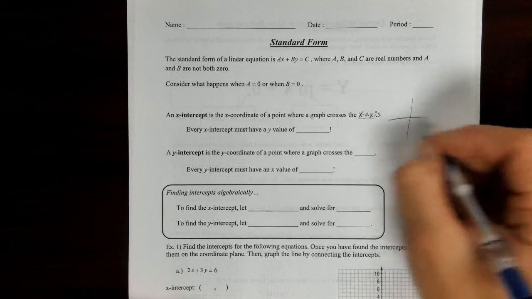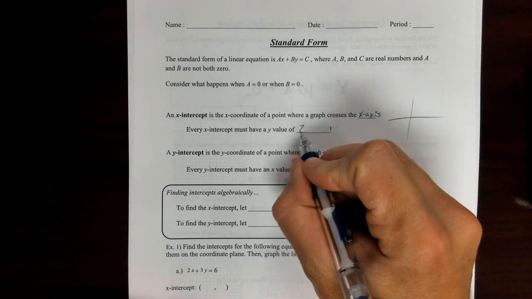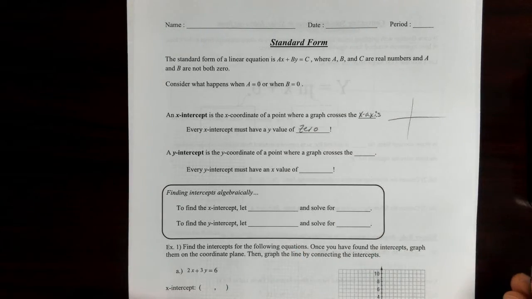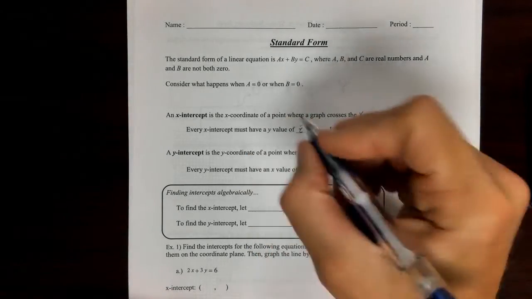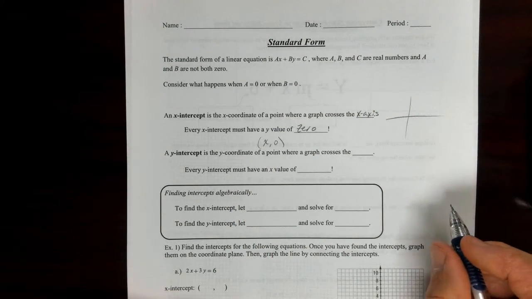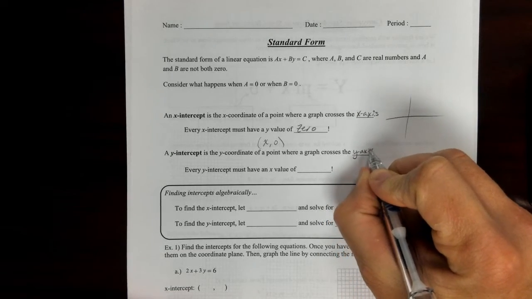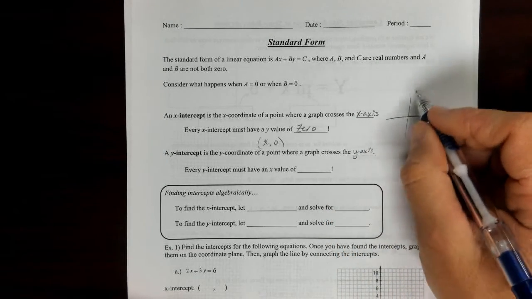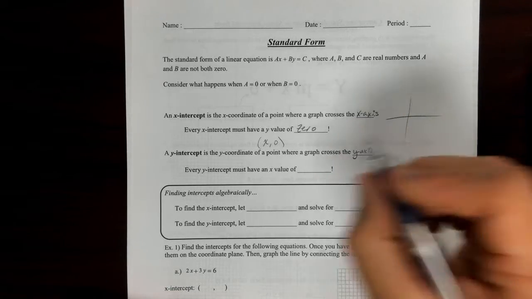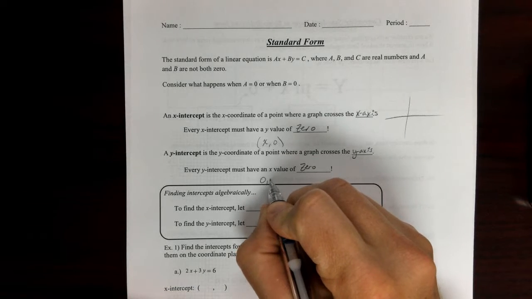So if I think about a coordinate plane, here's my x-axis. My y value has to be 0. Every x-intercept has a y value of 0. So an x-intercept looks like this, (x, 0). The y-intercept is where it crosses the y-axis. So again, here's my coordinate plane. My y-intercepts are right here on this y-axis, which means it has an x value of 0. So my y-intercepts look like this, (0, y).